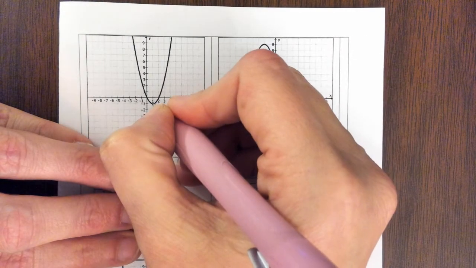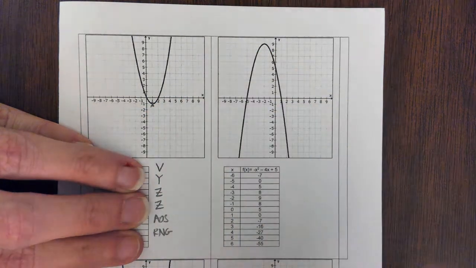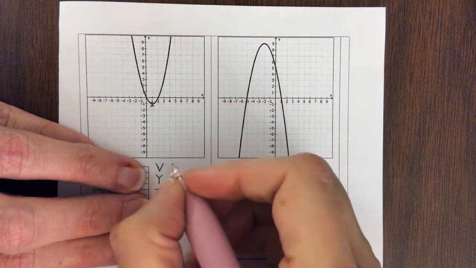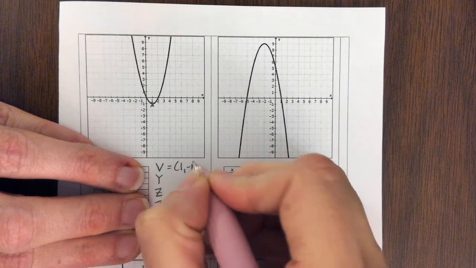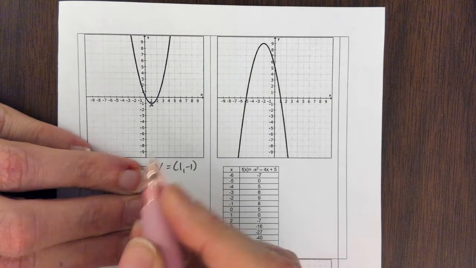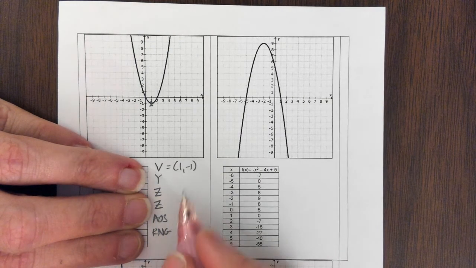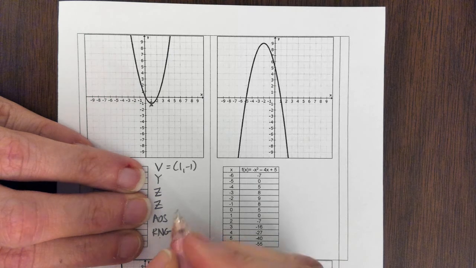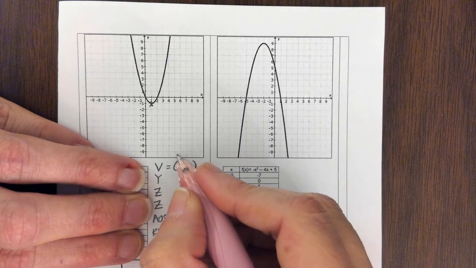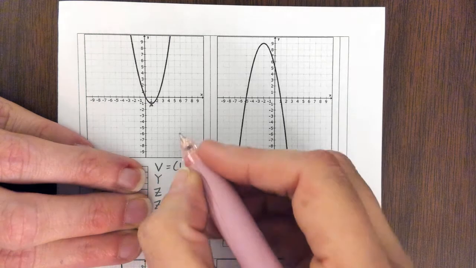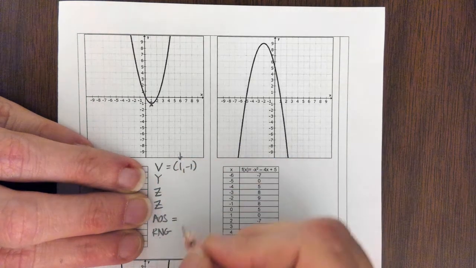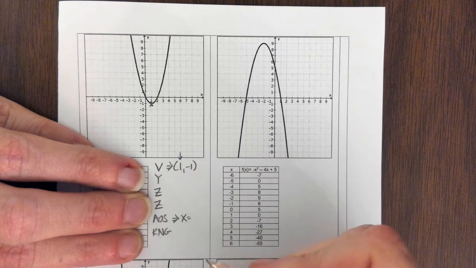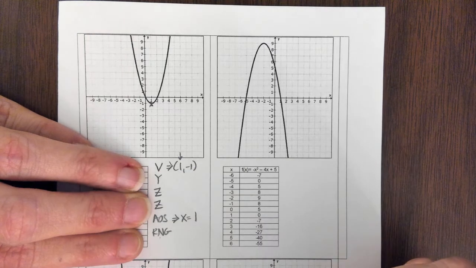So my vertex is my turning point, and I see it right there. Okay, and the coordinate of my vertex is (1, -1). So I'm going to write (1, -1). And what that also tells me, if we recall, we're going to jump down here real quick. That tells me what my axis of symmetry is, and it tells me what my range is. Okay? So remember, the axis of symmetry is the x part, or the h part. It's x equals whatever the x value is in my vertex. Well, the x is 1, so the axis of symmetry is x = 1.